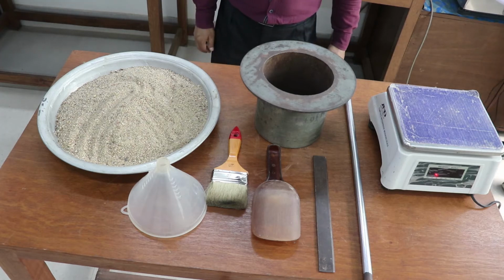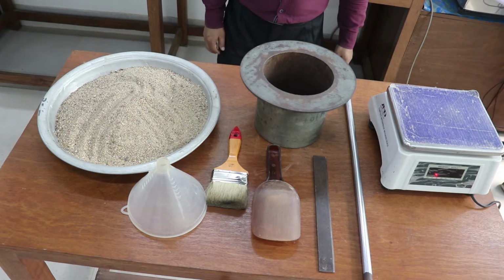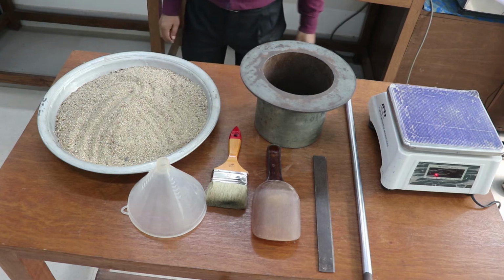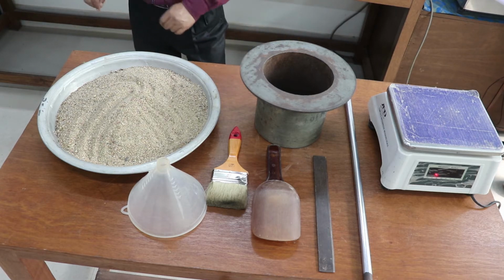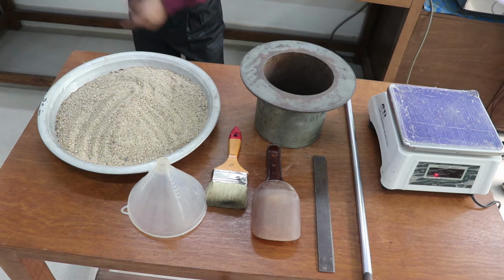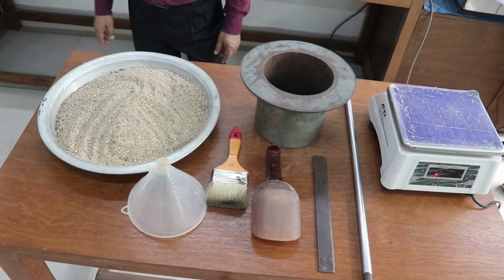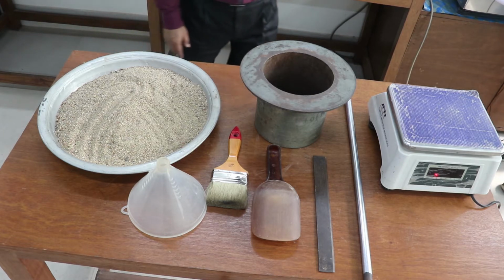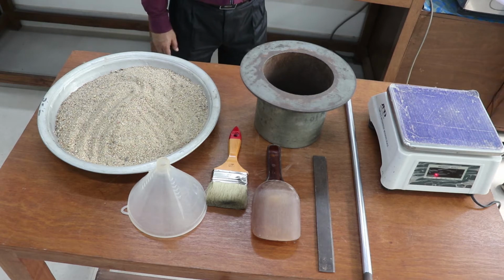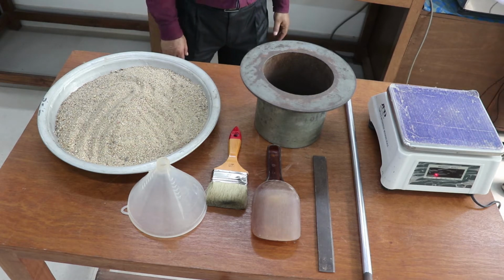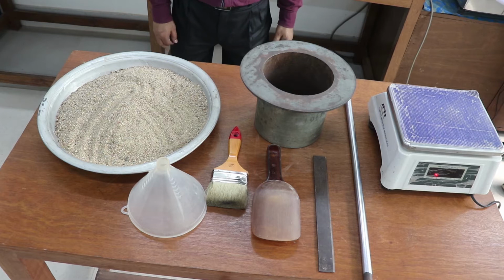This is another experiment, and the name of this experiment is determination of relative density of soil. Relative density is sometimes used in granular soils to describe the degree of density, like how much it densifies the soil or how much it loosens. So we have to take the natural condition, maximum condition, and the minimum condition.